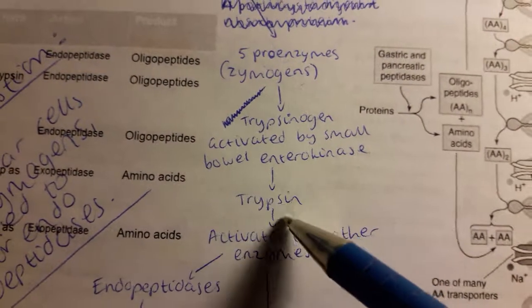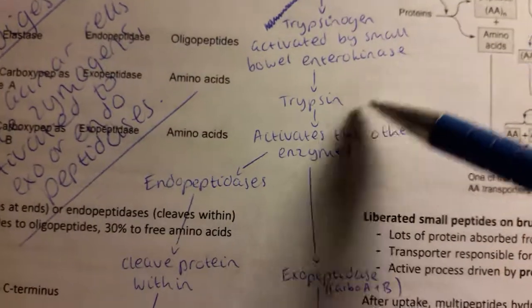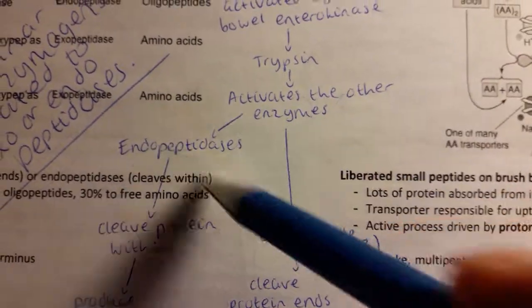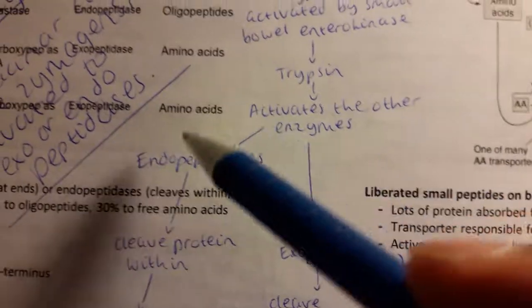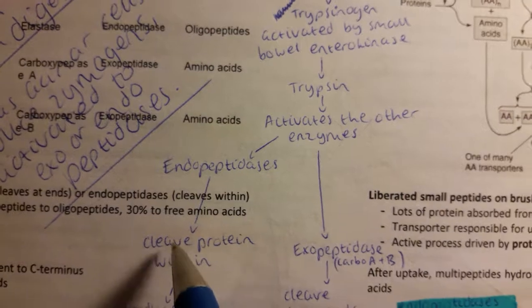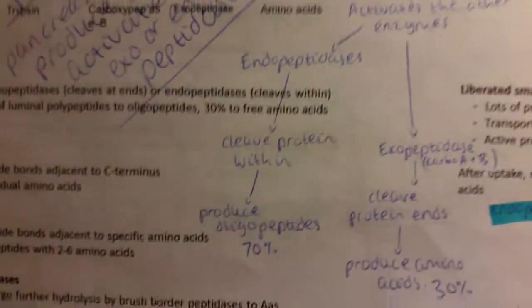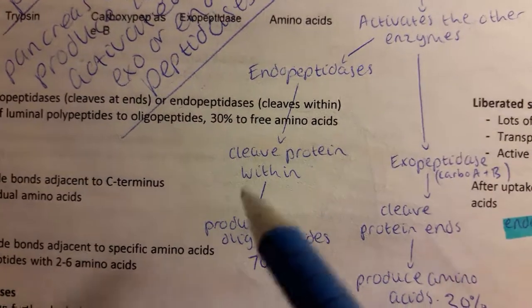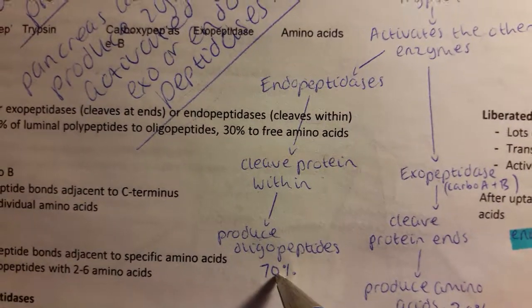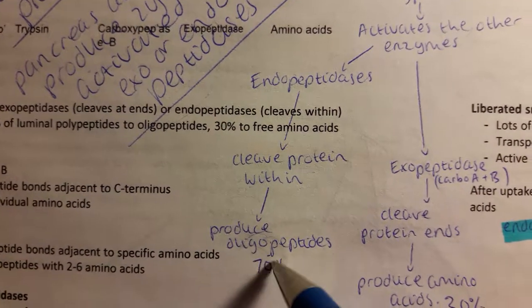Once trypsin has activated the other proenzymes secreted by the pancreas, you can get 2 types of peptidases. There are endopeptidases, and as you can guess by the name endo, they cleave the protein from within. This produces larger oligopeptides, and this is most of them, 70% oligopeptides.